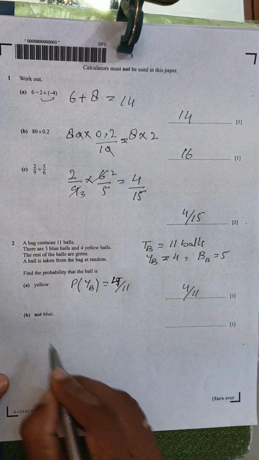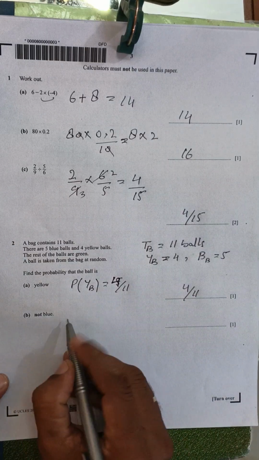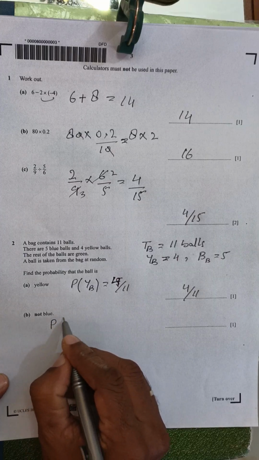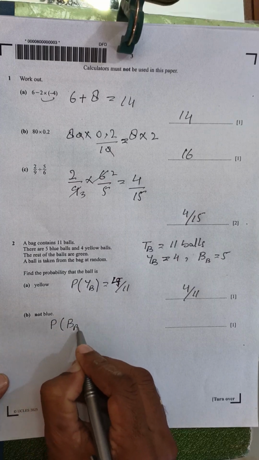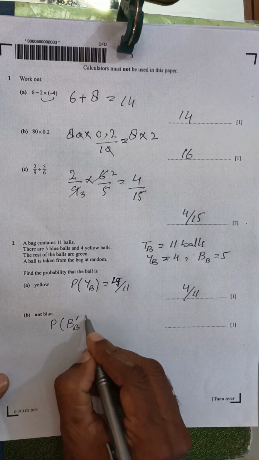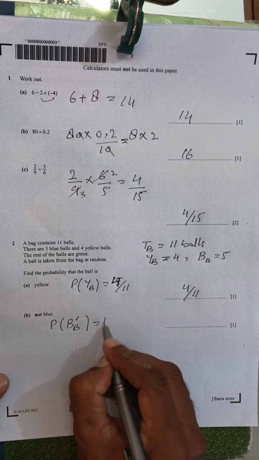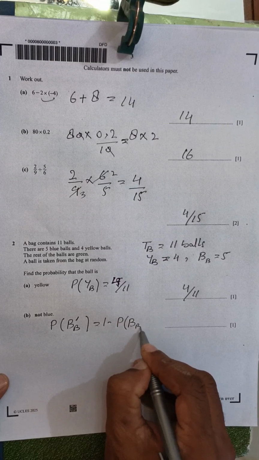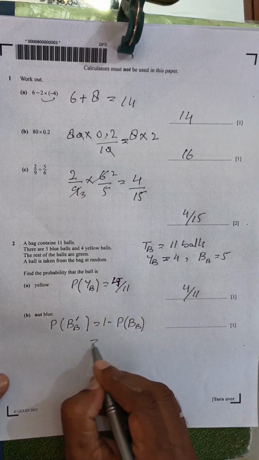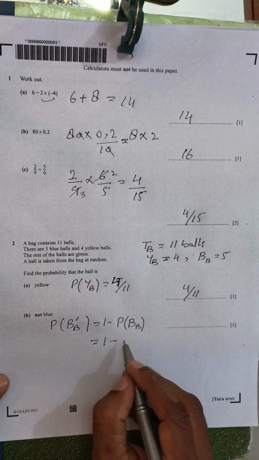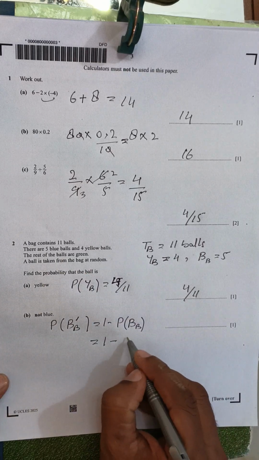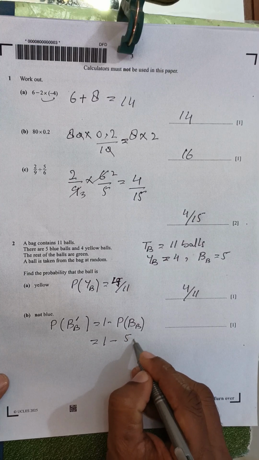Okay, and not blue. So probability of not blue, B dash, equals 1 minus probability of BB, right? The total number of blue balls is 5, so 5 over 11, am I right?